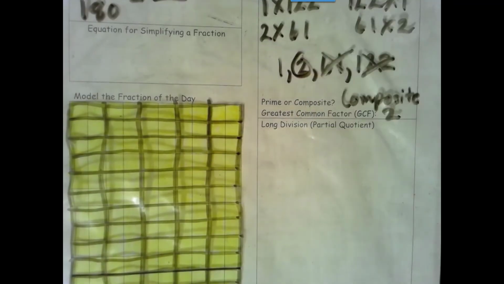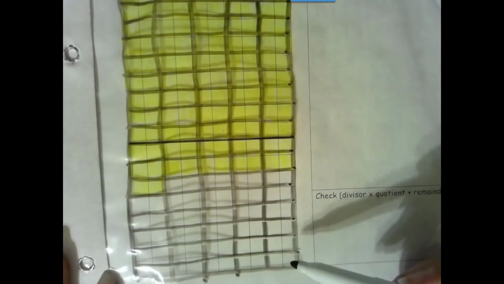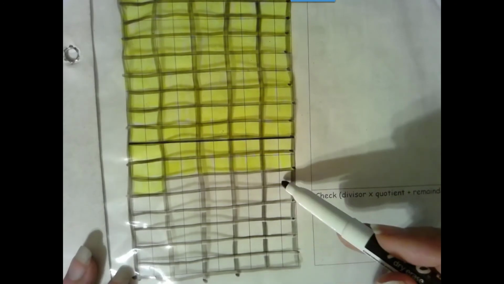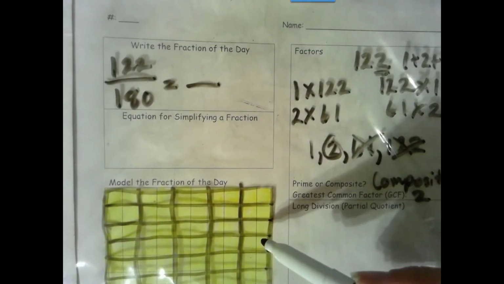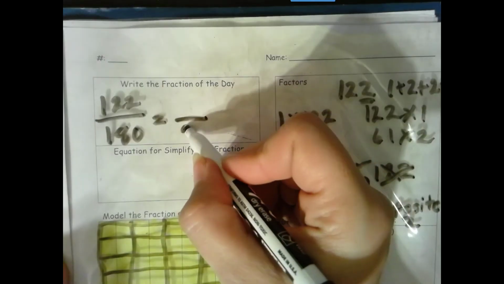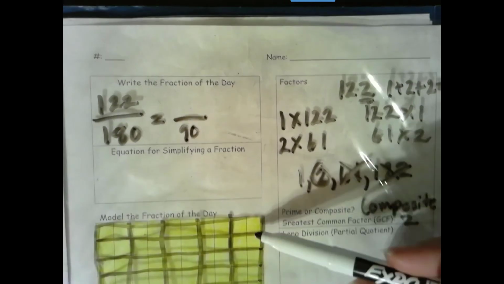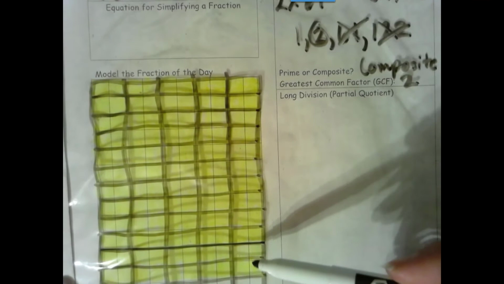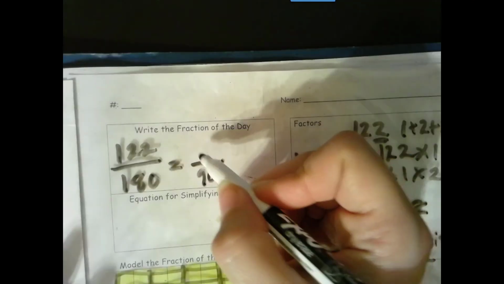All right, 2 worked. I have no remainder, so 2 is our greatest common factor. Let's count up our total groups of 2. The way I made my groups, I have 5 in each row, so I can count by 5s. 5, 10, 15, 20, 25, 30, 35, 40, 45, 50, 55, 60, 65, 70, 75, 80, 85, 90 total groups. And 61 of them are shaded in.